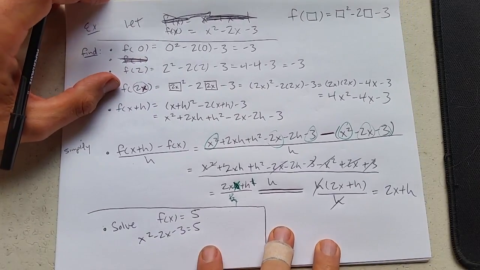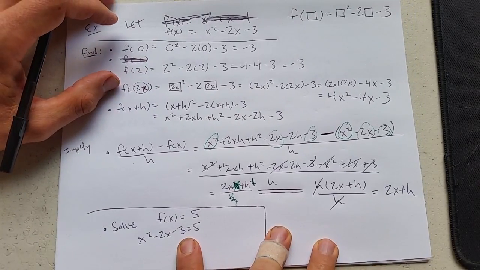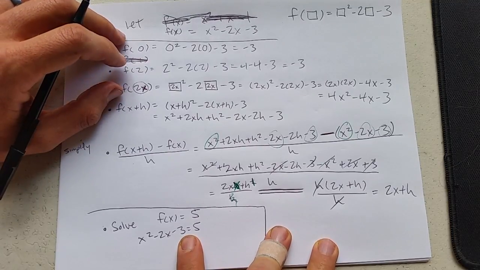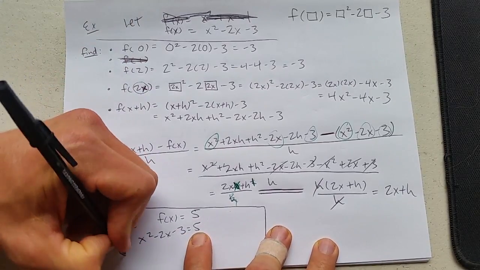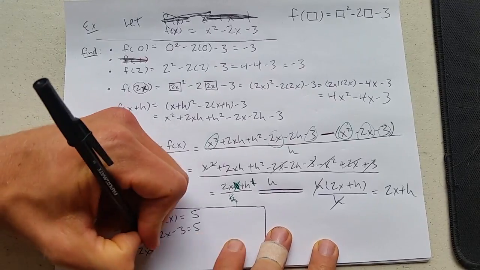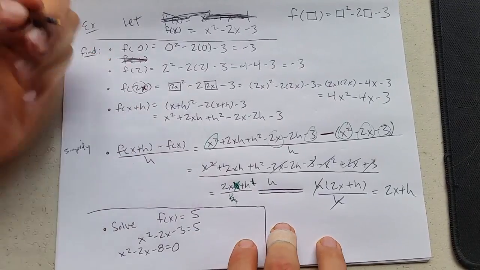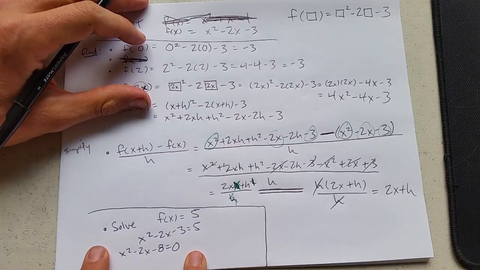You want to be careful. Probably the most common way is get everything on one side. So let's subtract the 5 over here. So it's minus 3 minus 5 is minus 8. And if we're lucky, we will be able to factor this out nicely.